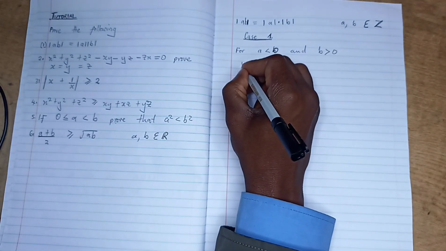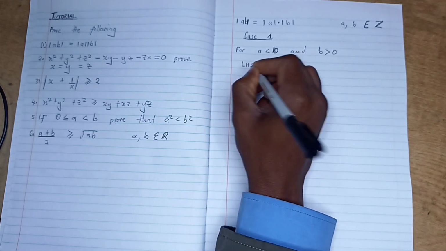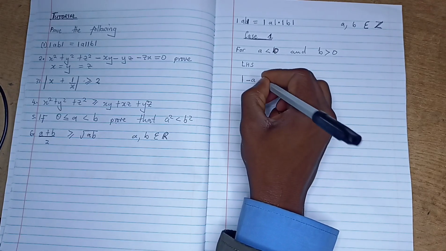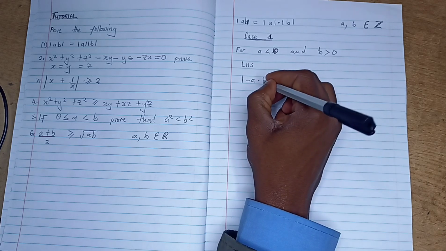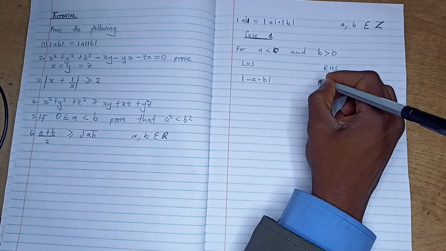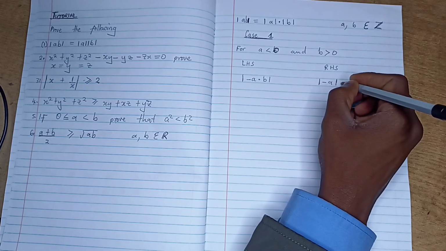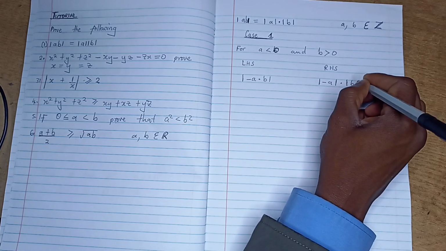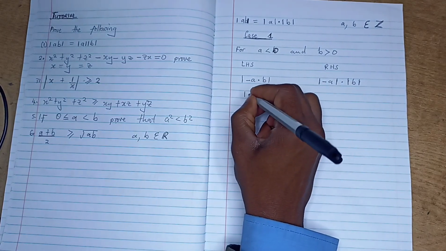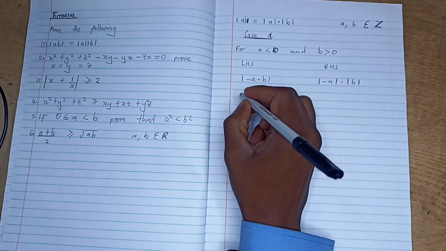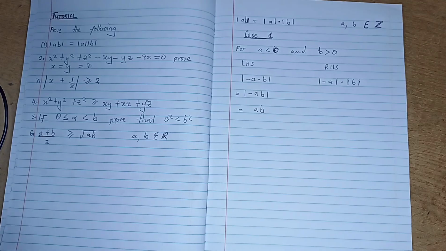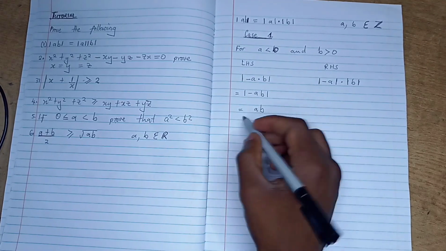Our left hand side, we are going to say modulus of negative A multiplied by positive B. Then the right hand side will give us modulus of negative A, then modulus of positive B. If we evaluate the left hand side, we'll be left with modulus of negative AB, which will give us AB. This is our answer. If we take the modulus, we'll get AB.